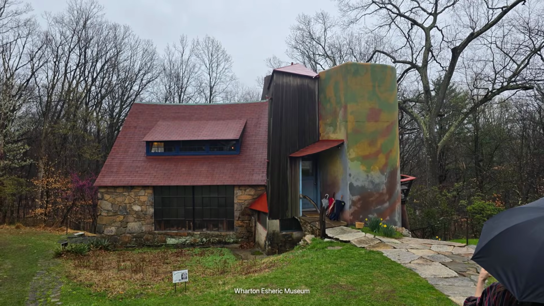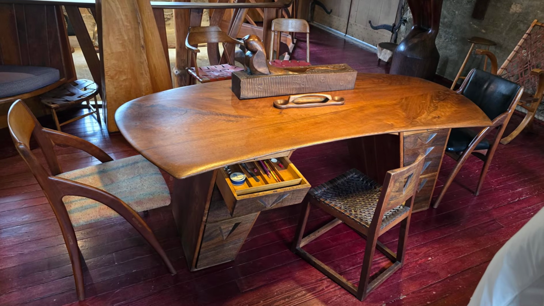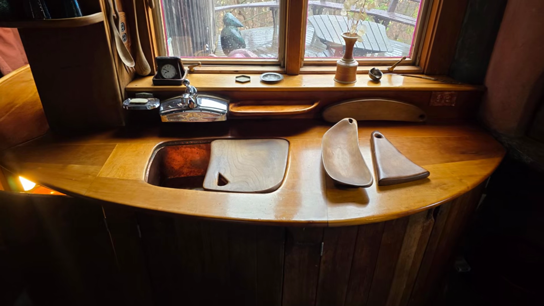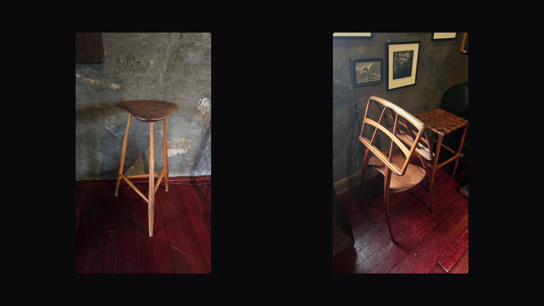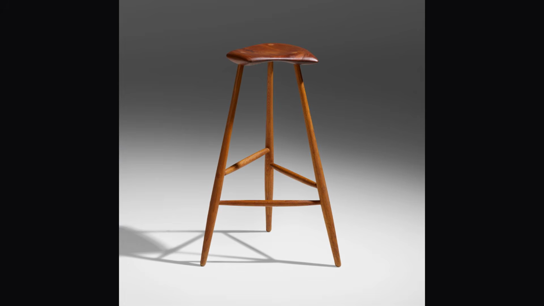Last week, I visited the Wharton Esherick Museum. Esherick is one of my favorite woodworkers. I got lots of design inspiration from the visit. One thing I hope I can build someday is this stool. It is probably his most iconic piece.